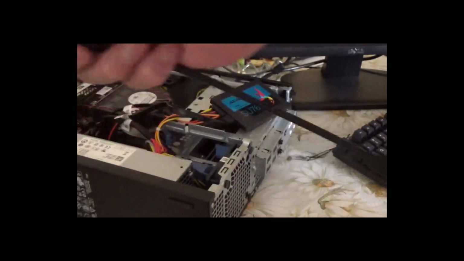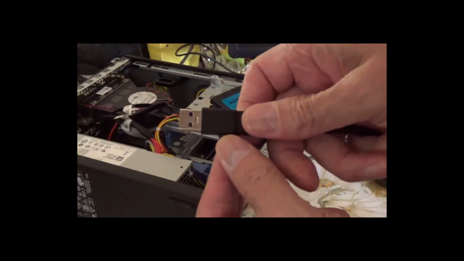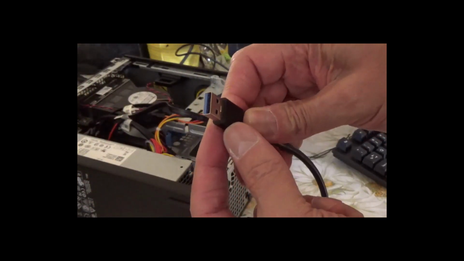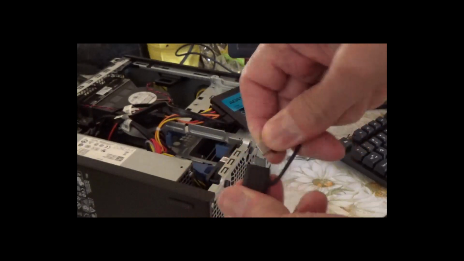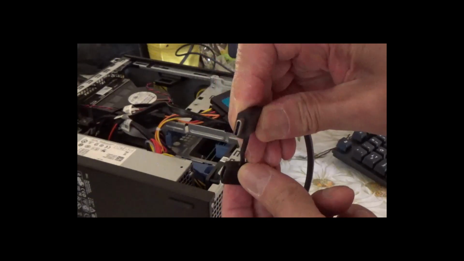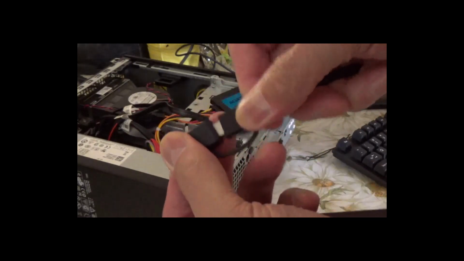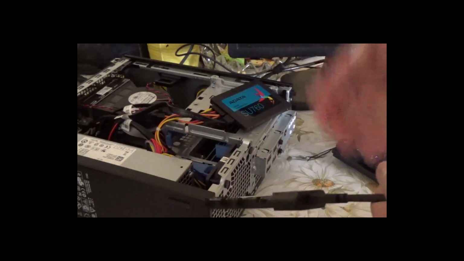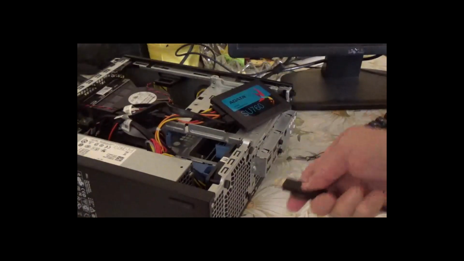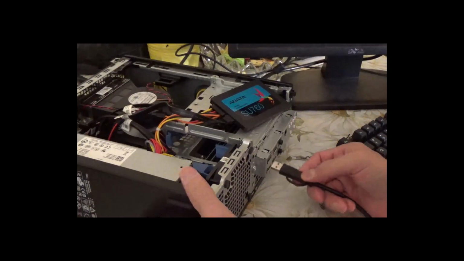Now I could connect it via USB 3 and also USB-C. It has a built-in adapter. I'll leave the cover off. I'm going to plug this into the USB port.